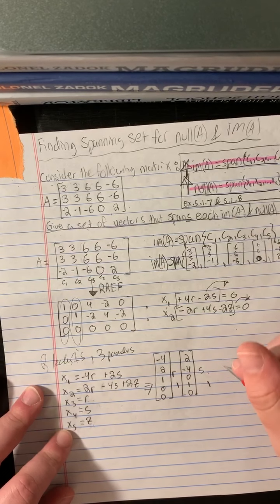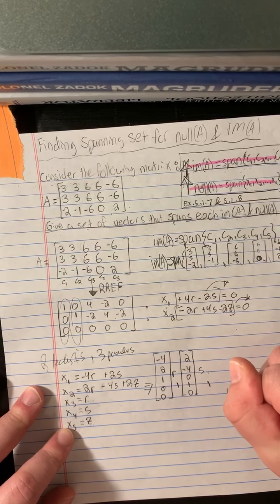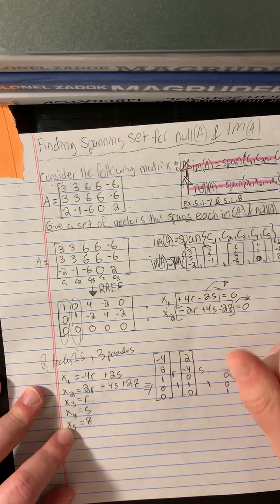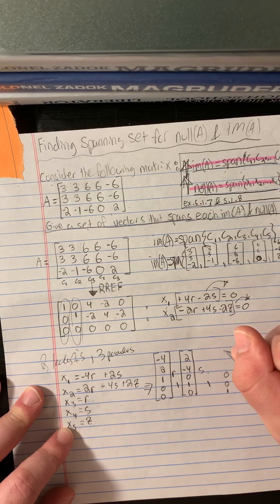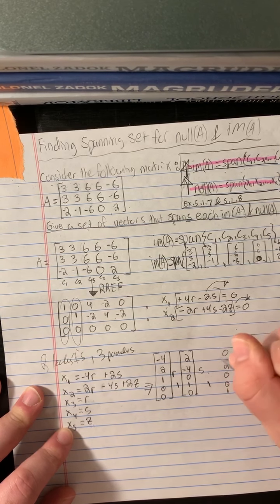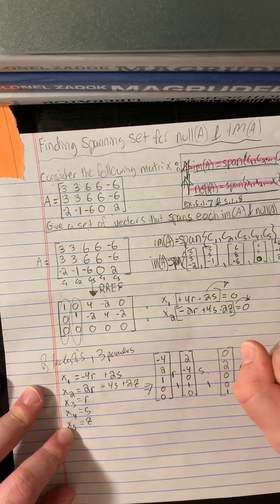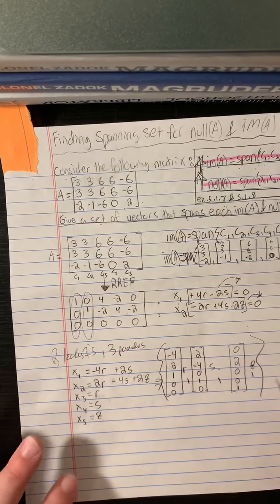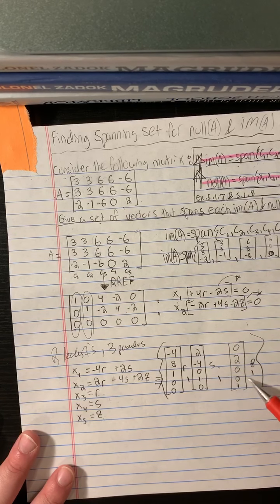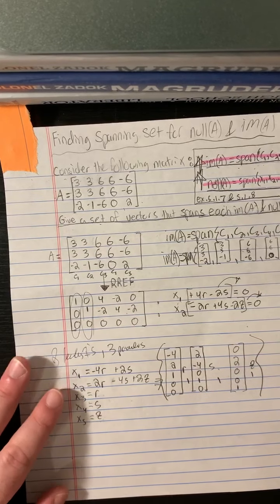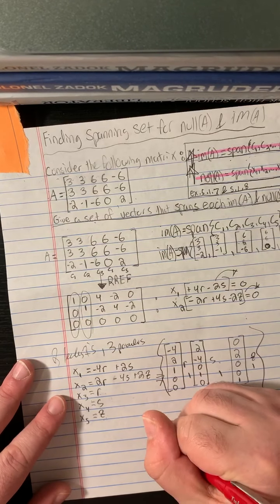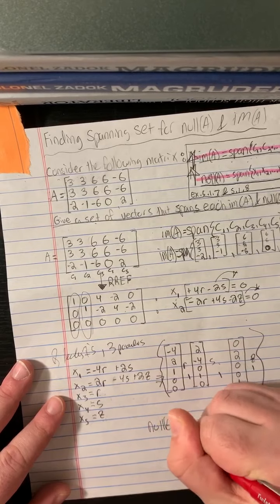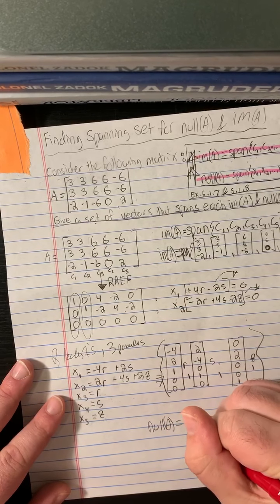And for the last one, when t equals 1 and r and s equal 0, our last vector is produced, which is 0, 2, 0, 0, 1. Now, these three vectors, in terms of the parameters that they represent, will be the spanning set for the null space. So our final answer here will in fact look like this.